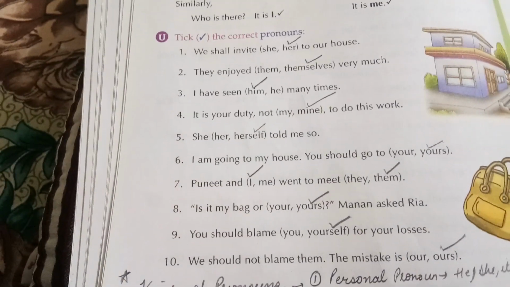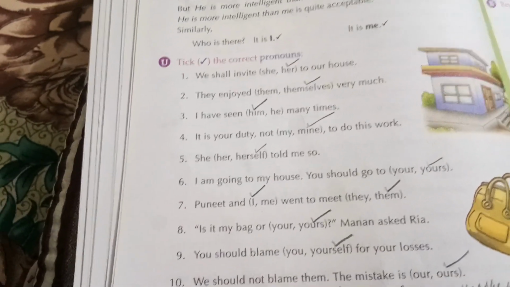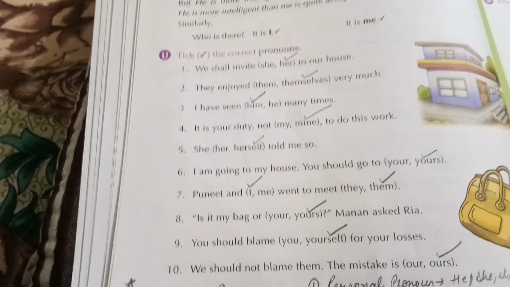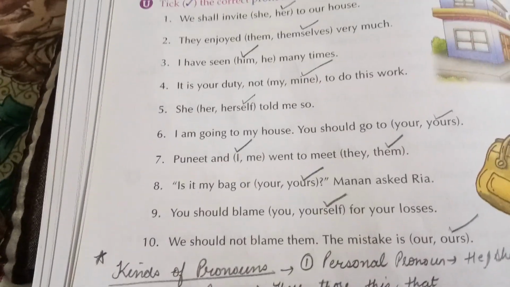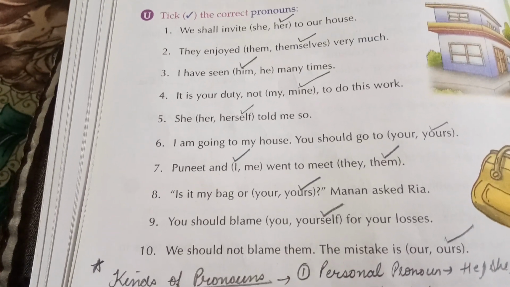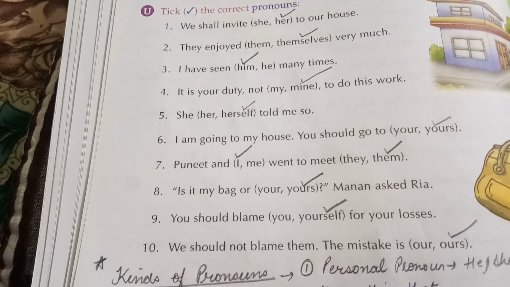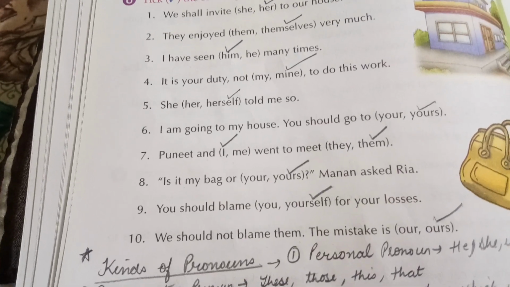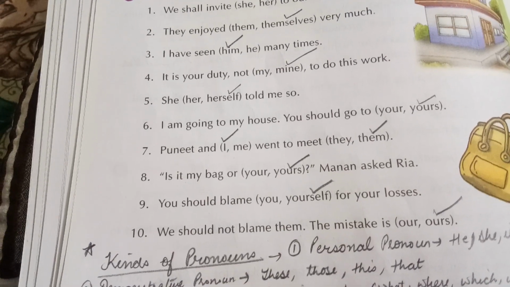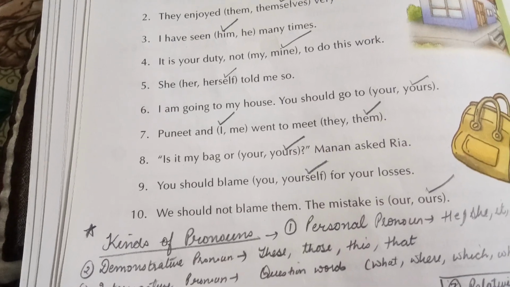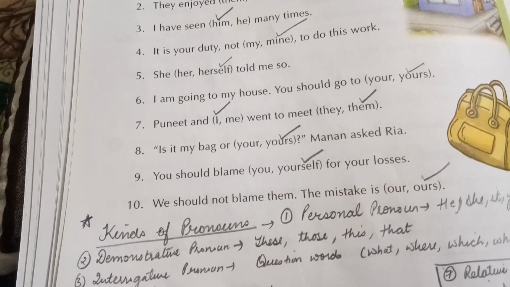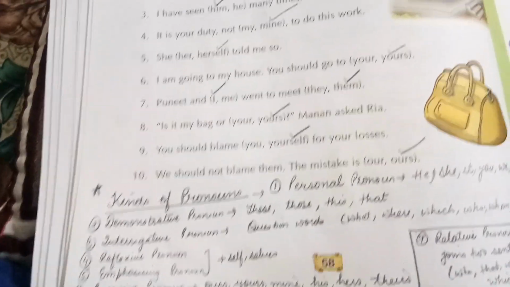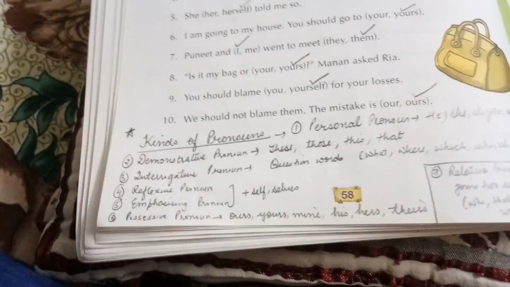Now you have to tick the correct pronouns. I shall invite her to our house. "She" will not be correct. They enjoyed themselves very much. I have seen him many times. It is your duty, not mine, to do this work. She herself told me so. I am going to my house. You should go to yours. Puneet and I went to meet them. It is my bag or yours. You should blame yourself for your losses. We should not blame them. The mistake is ours.